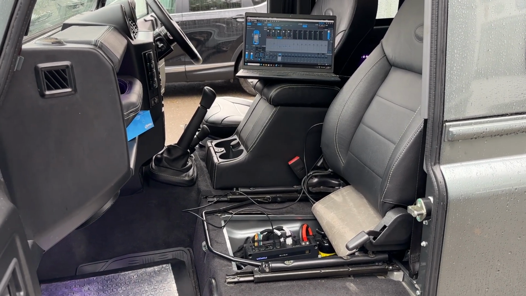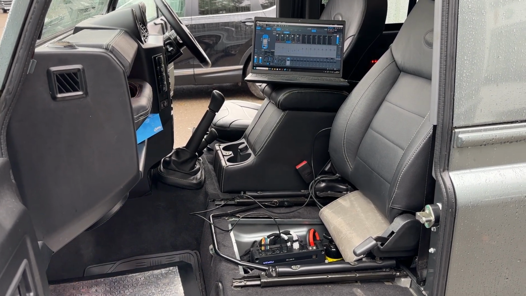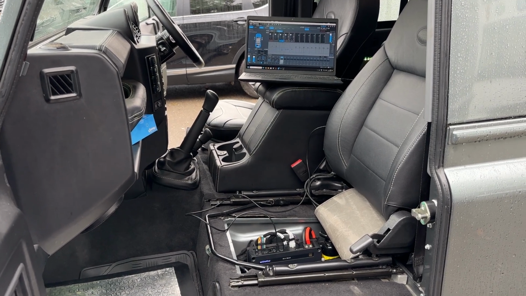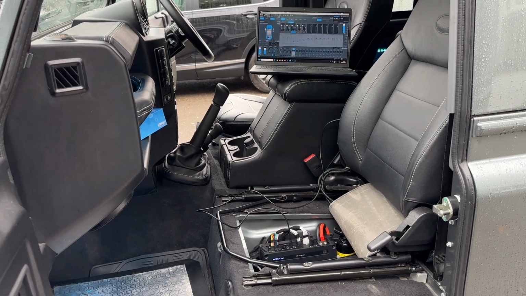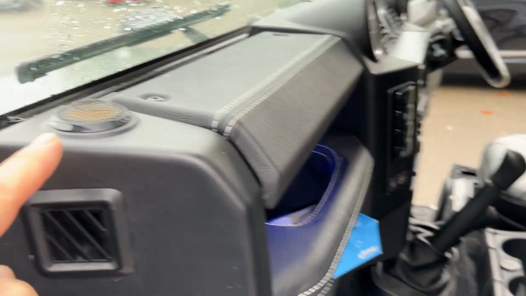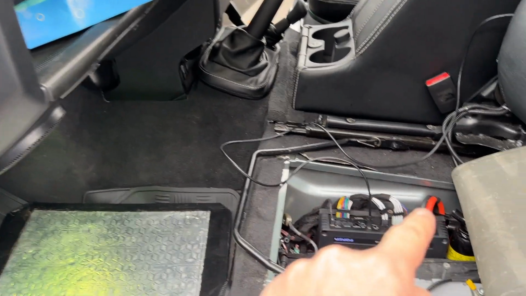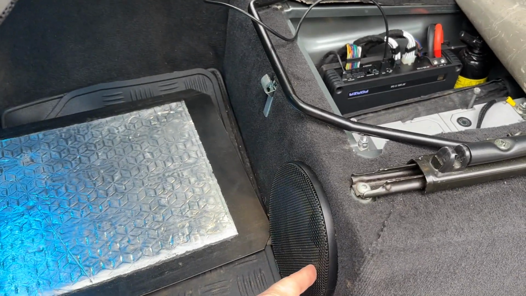Today's video is to explain the difference between Defender Ultimate Audio and Defender Ultimate DSP. So the difference, of course, is the DSP, Digital Sound Processor. The Ultimate Audio has been around for a long time, and that consists of the Focal two-way components up front. So you've got the tweeter in the top of the dash, you've got the mid in the bottom of the dash, you've got a passive crossover in here. Then you have a 5-channel amplifier. This incidentally is the DSP version. And we install a woofer in the front of the seat box.